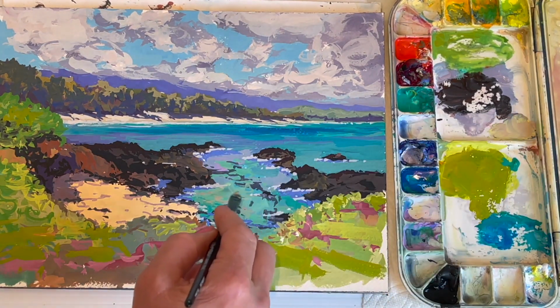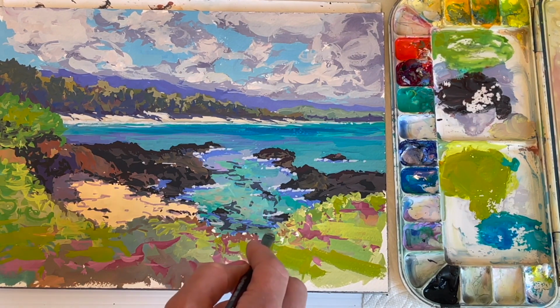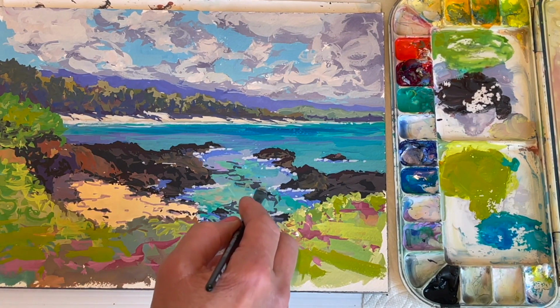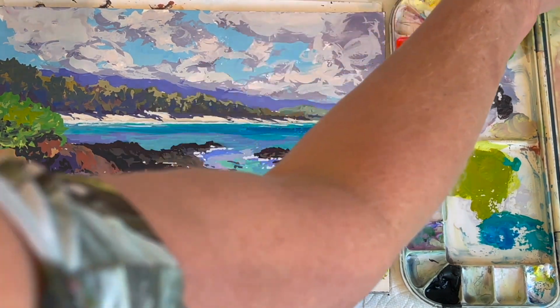This color is kind of like a salmon color, so I'm going to layer a little bit of that on here. Yeah, that looks really pretty.